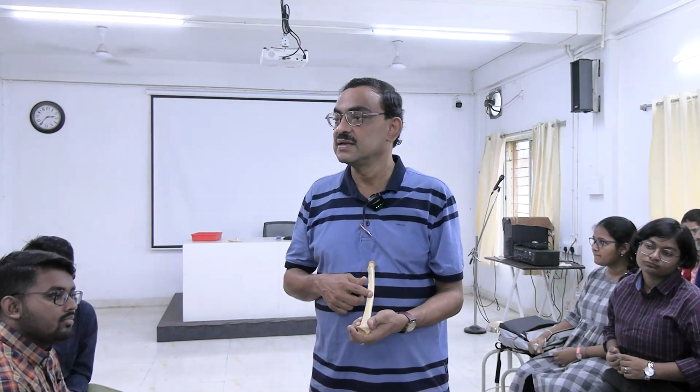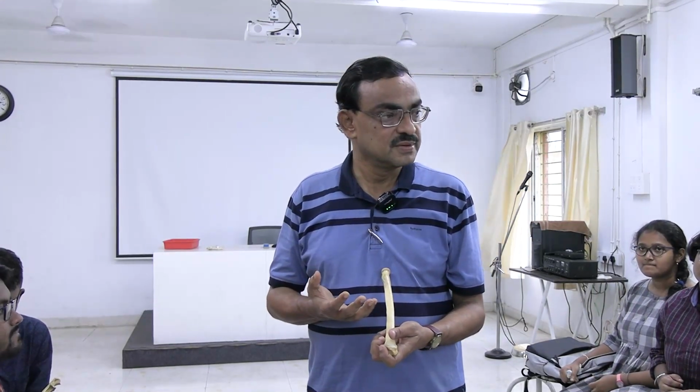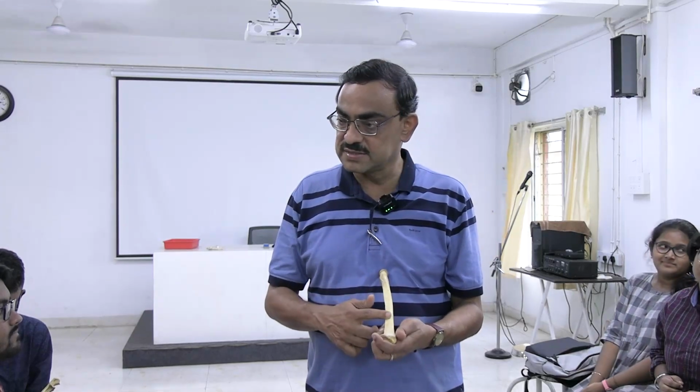There are several movements of the thumb: flexion, extension, adduction, abduction, circumduction. So this is a flexor muscle. There are some superficial flexors and one deep flexor. So, flexor pollicis longus.